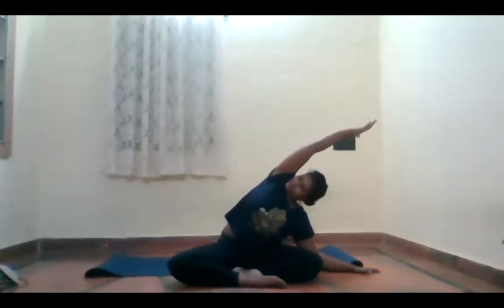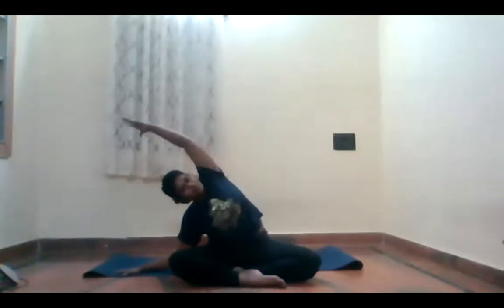Now we go into a side bend. Okay? Place your left hand down. Remember, your knees are going to be just where they are. And reach your right hand up and across. Stretch. Slowly reach up. Go over to the other side. Right hand down. Left hand reaches up and across. Get a stretch. Right? We're doing this 2 more on each side.